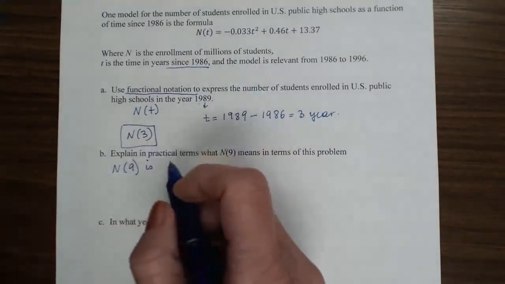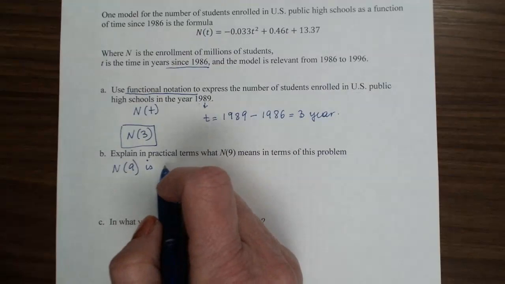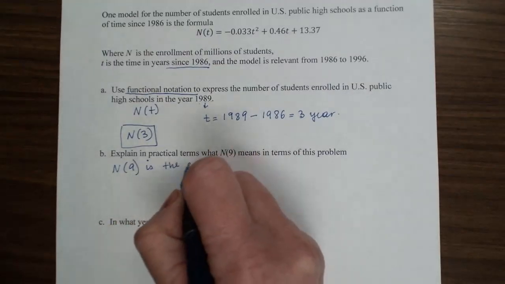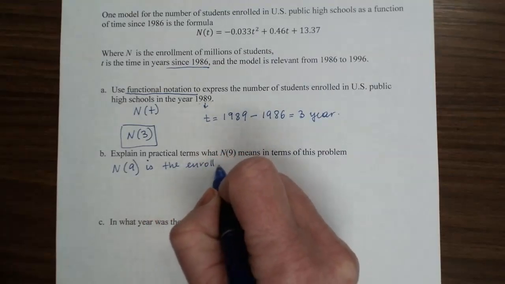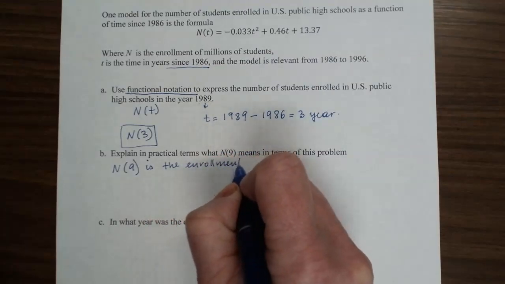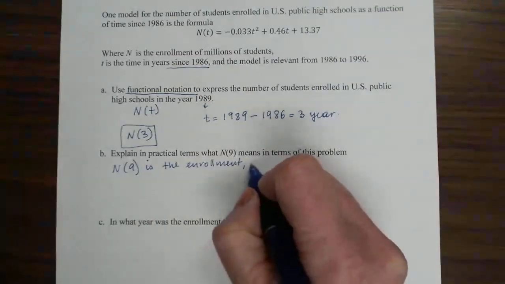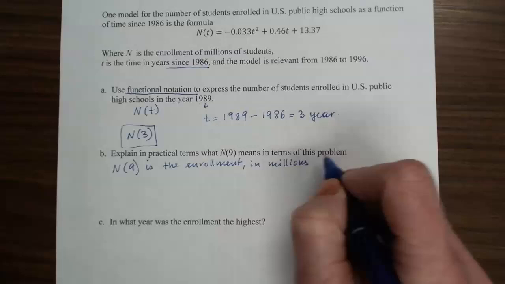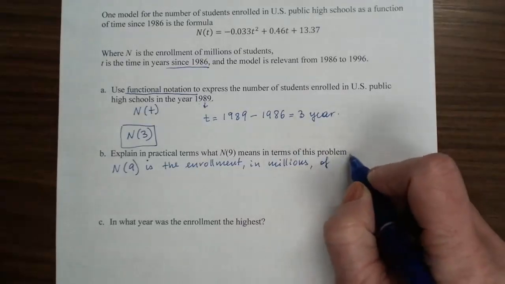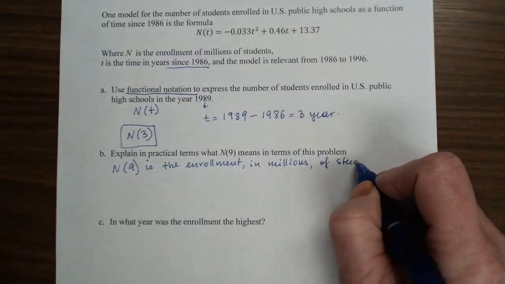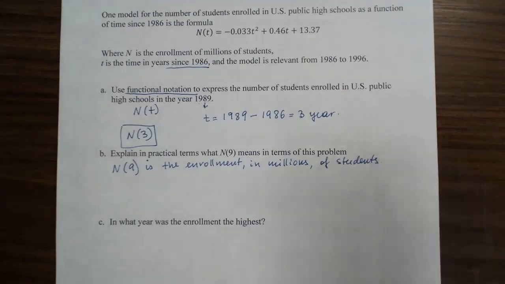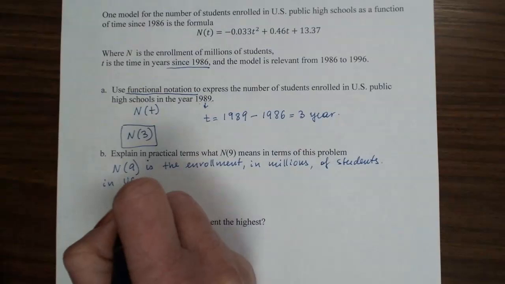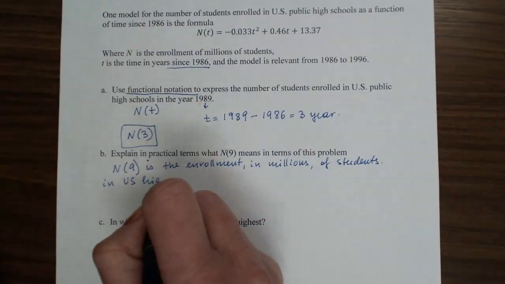So you can write it down exactly the same words. N of 9 is the enrollment in millions of students in high school, in U.S. high schools.